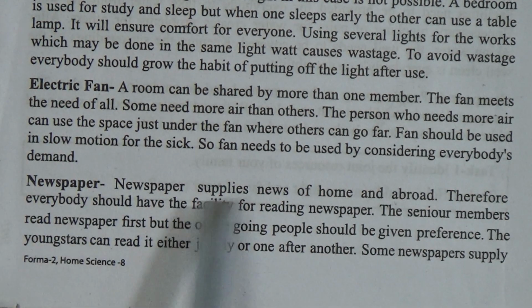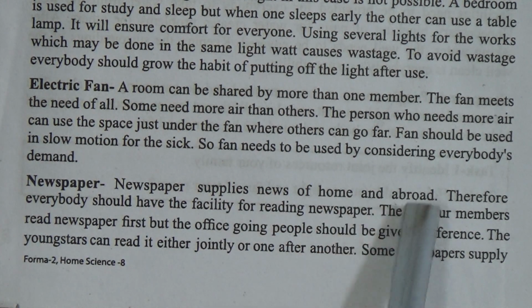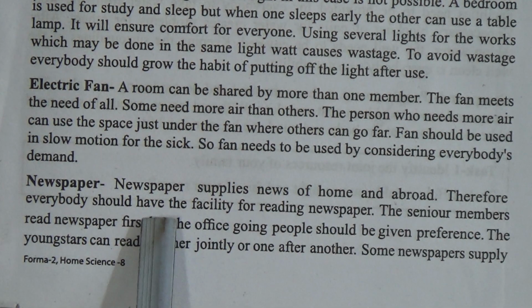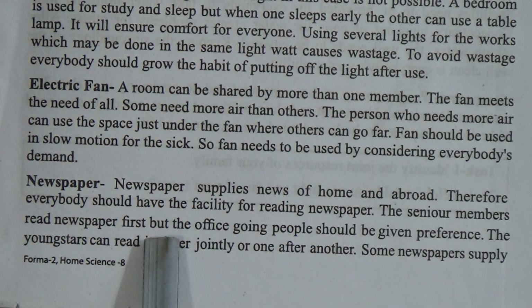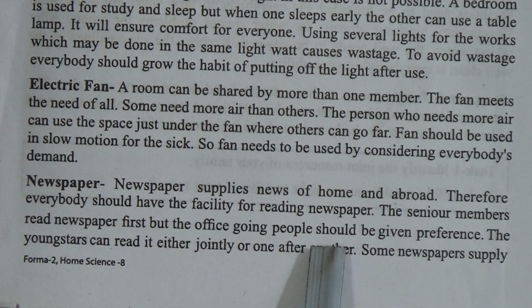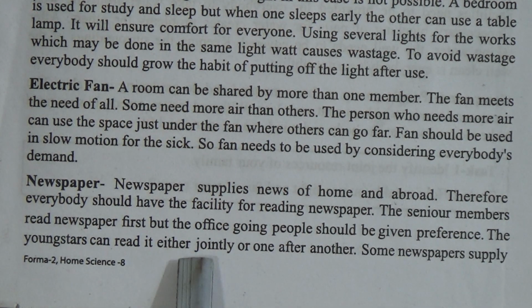Next, newspaper. Newspaper supplies news of home and abroad. Therefore, everybody should have the facility for reading newspaper. The senior members read newspaper first, but the office-going people should be given preference. The youngsters can read it either jointly or one after another.